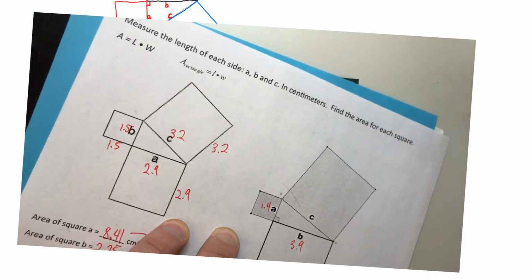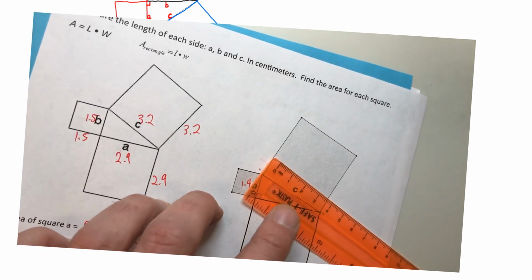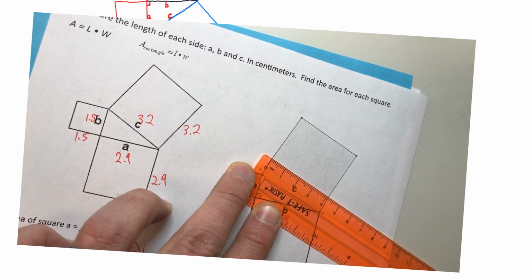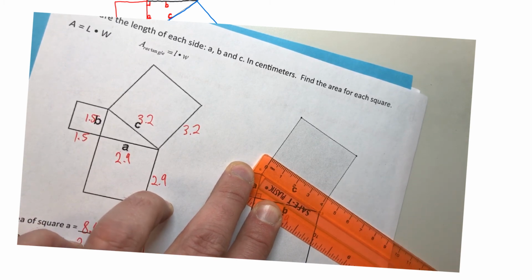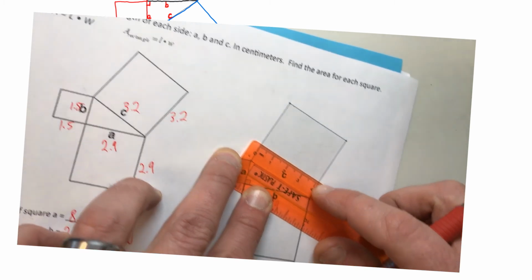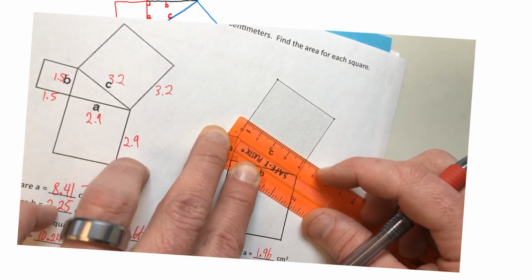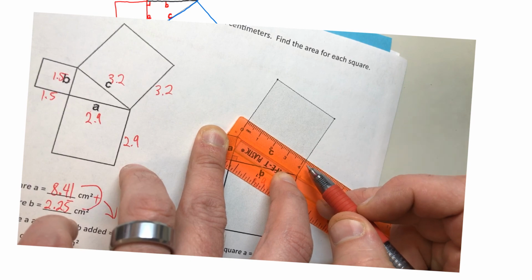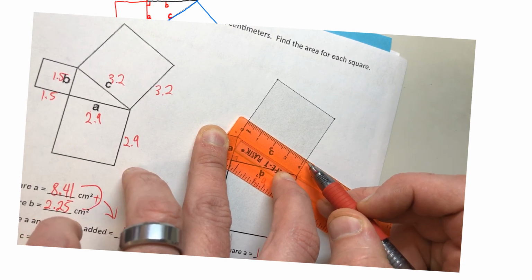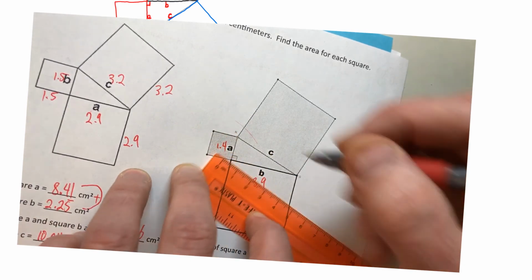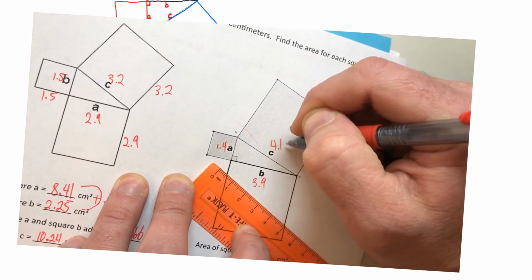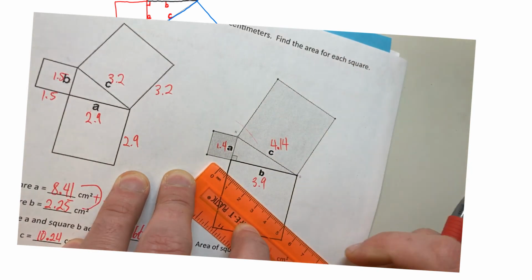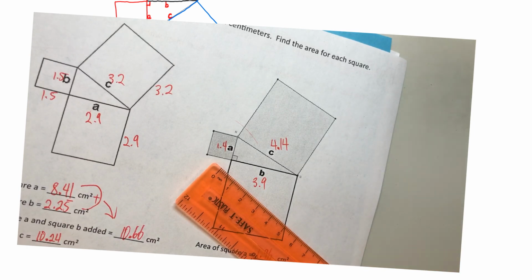Okay, now on C, I'm going to get real picky on this one because I want to get this closer. Okay, so if you look, it's actually a little bit more than 4.1. It's not all the way to 4.2. So I'm going to say 4.14. It's a little bit more than 4.1, but it's not all the way to the halfway point between 4.1 and 4.2.